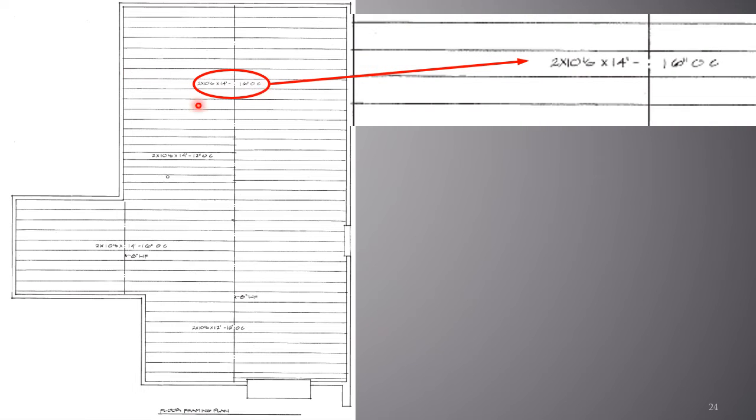And you can see here the floor framing plan, and I want to call out this section here where we're asking for 2 by 10s times 14 feet, 16 inches on center. We're looking for a piece of lumber, a nominal 2 inches by 10 inches. In reality, it's 1.5 inches thick and 9 1/4 inches wide. They are 14 feet long and they are 16 inches apart.